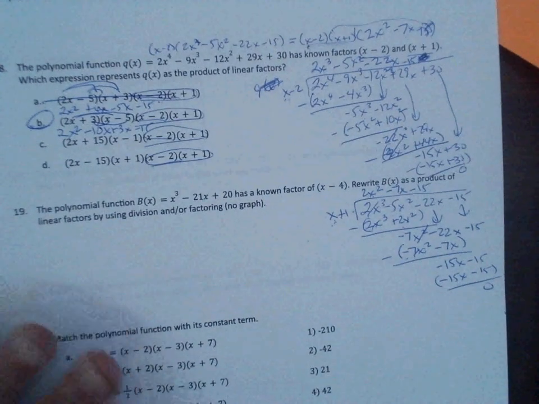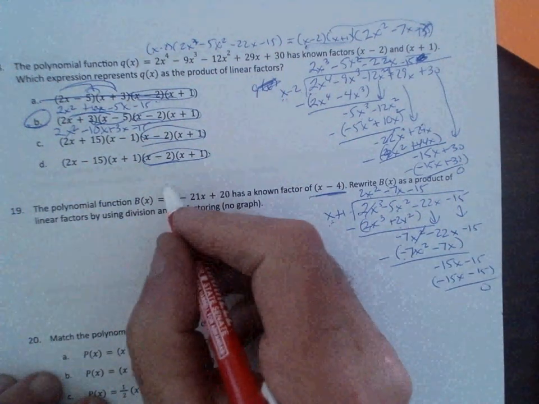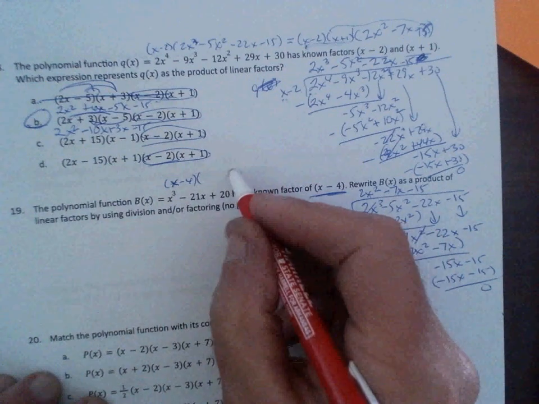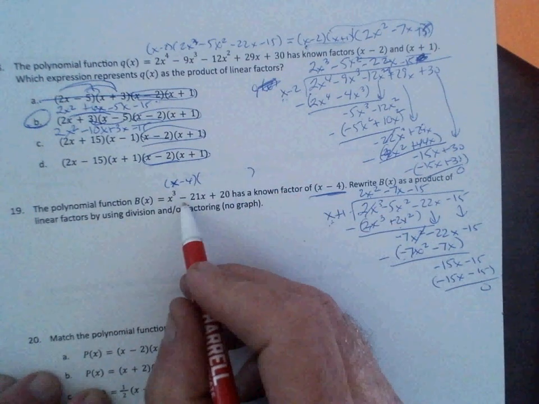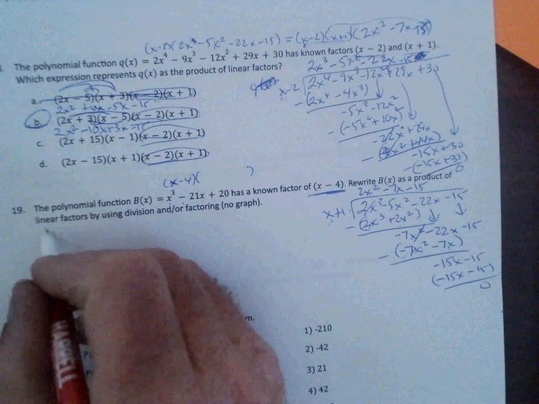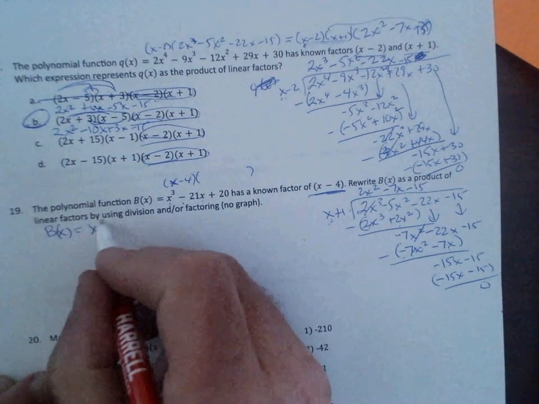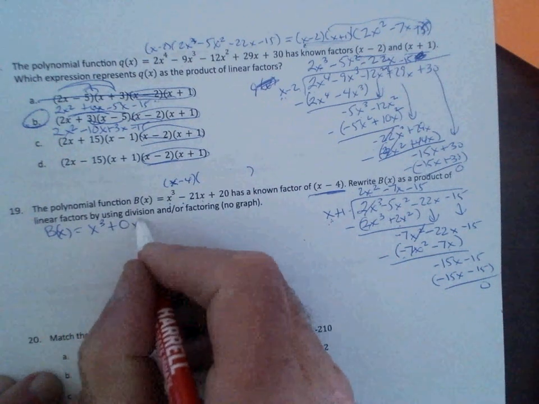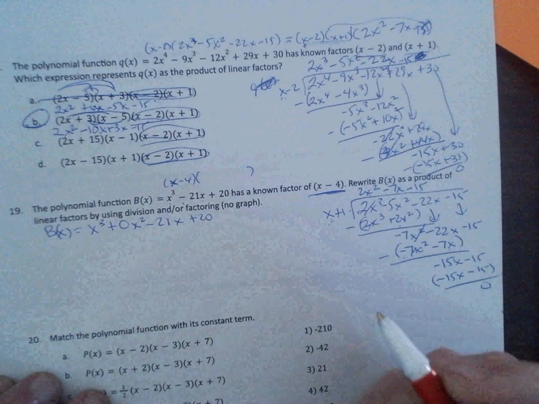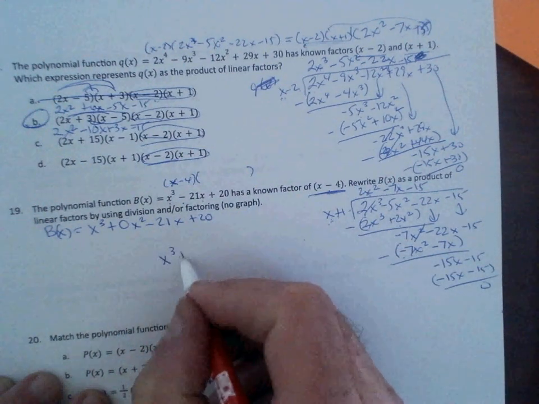That was fun. This next one's a little bit tricky. They give us x minus 4 as a factor. That means we can rewrite this as x minus 4 times something. But the reason it's tricky is because it goes from x cubed to x. So the first thing we're going to do is recognize that missing term, and rewrite this as x cubed plus 0 times x squared minus 21x plus 20. And we're going to divide that by x minus 4.